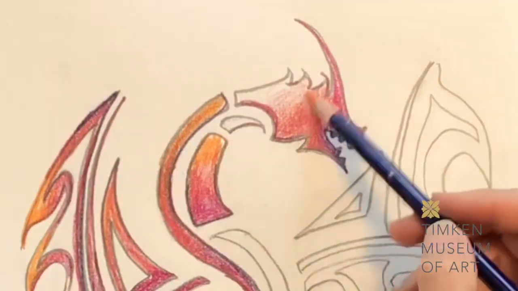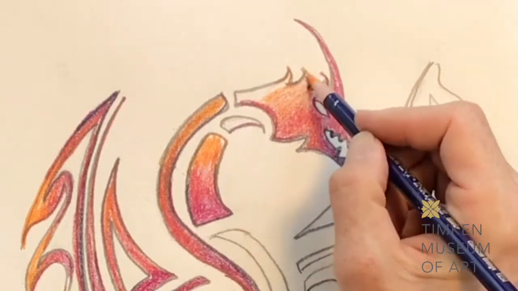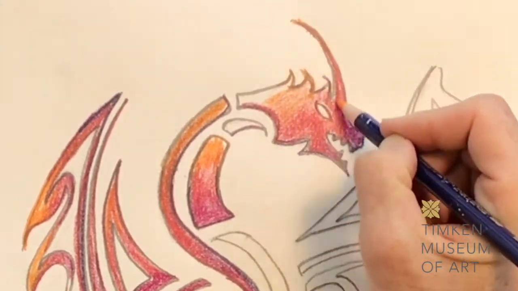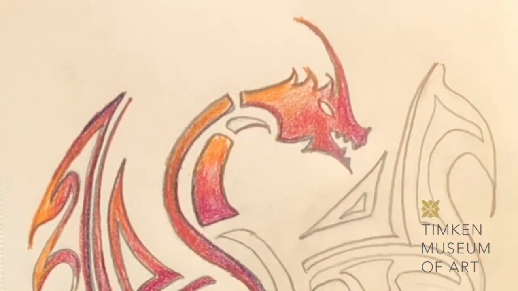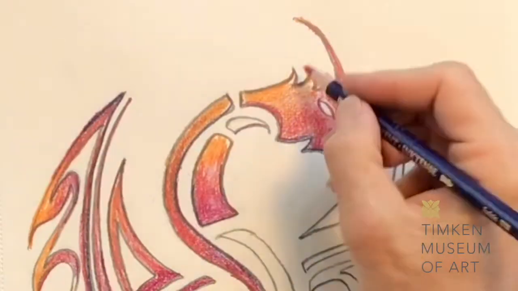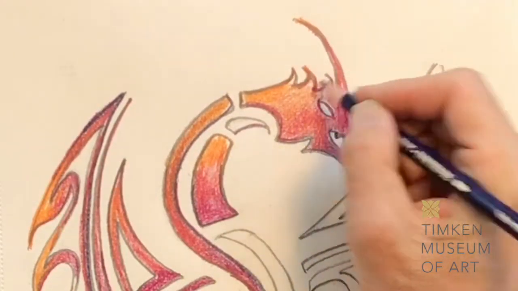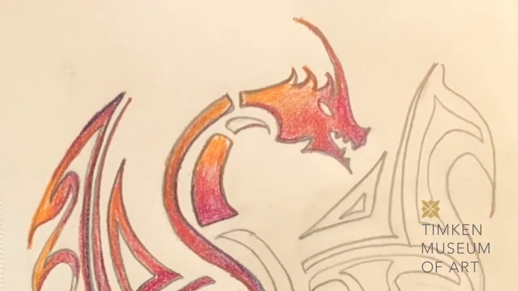I'm also using a lighter touch when I transition from one color to the next, meaning when I use the red and I start to move it up a blank area that I'm coloring in, and I want it to eventually move to that yellow-orange, I need to lighten up on the red, so I'm not pushing down so hard, so that it makes a lighter mark that then I can come back in and layer with the yellow-orange.